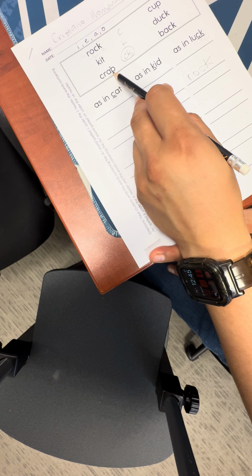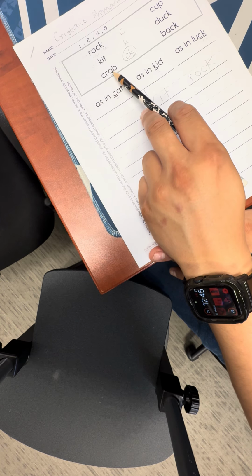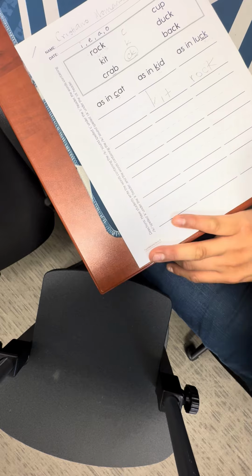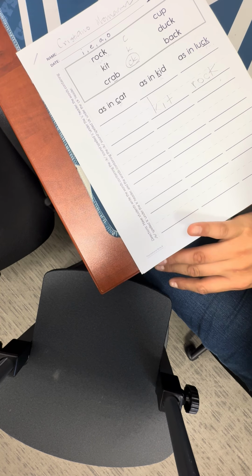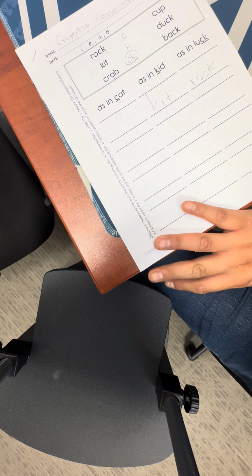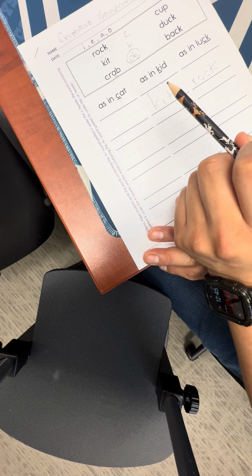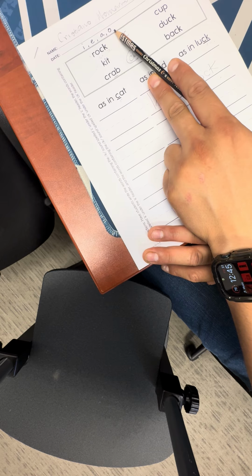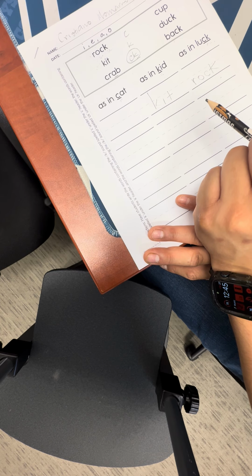Good job, right here. Now, if you pay attention, does the vowel come before the k sound or after the k sound? After, correct.